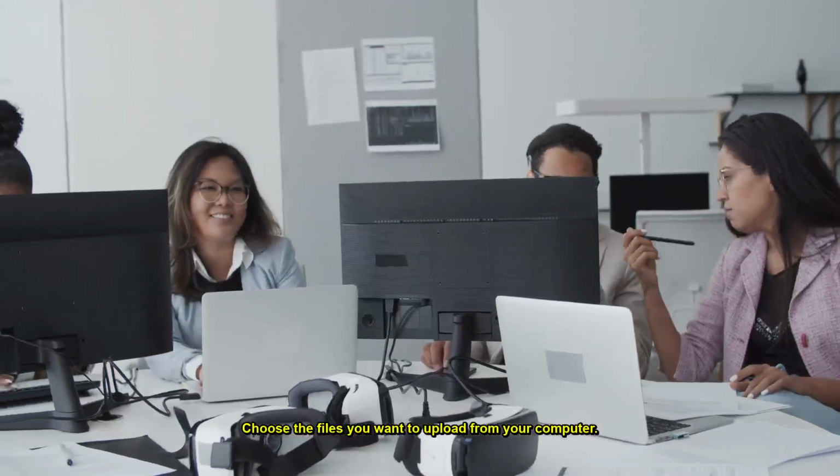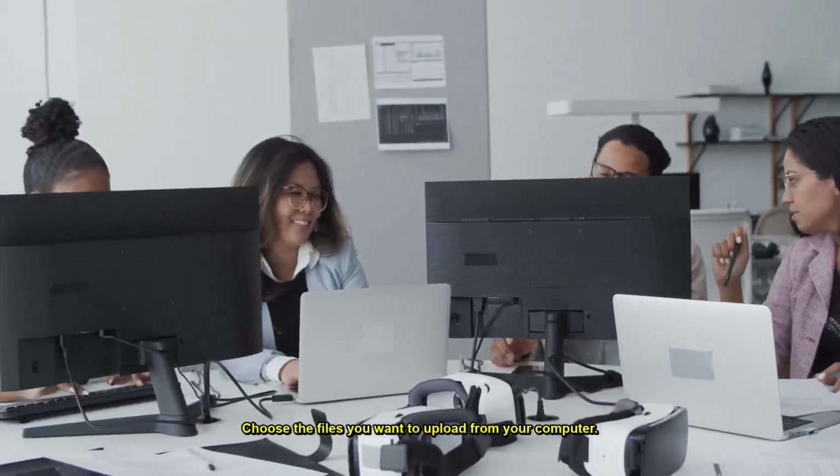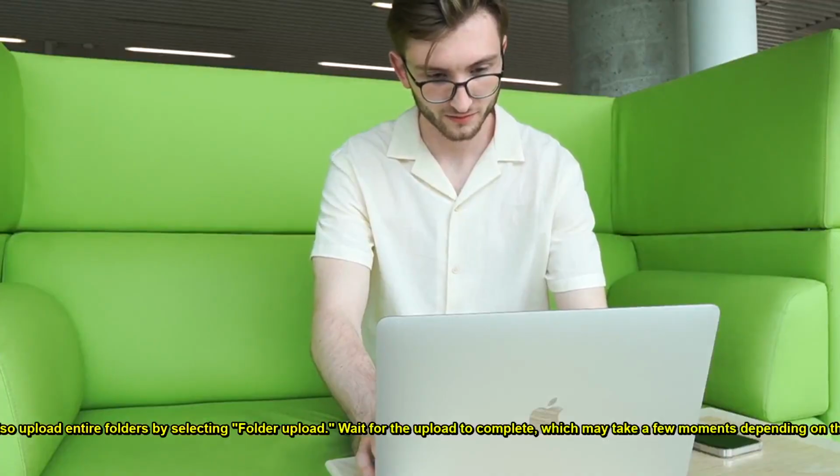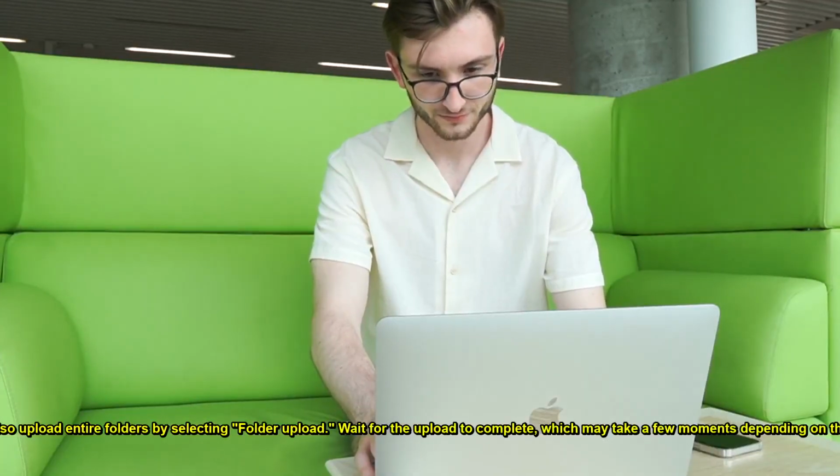Choose the files you want to upload from your computer. You can also upload entire folders by selecting Folder Upload. Wait for the upload to complete, which may take a few moments depending on the file size.